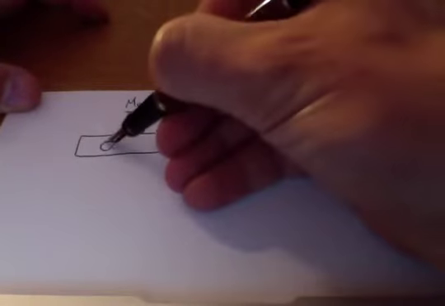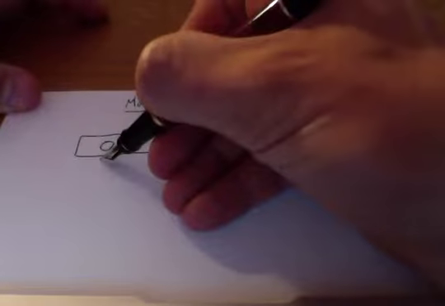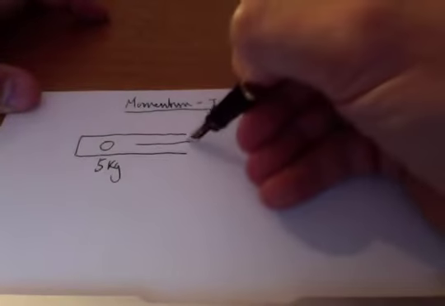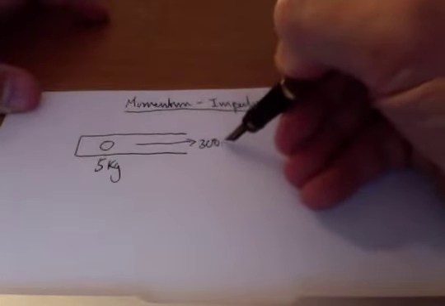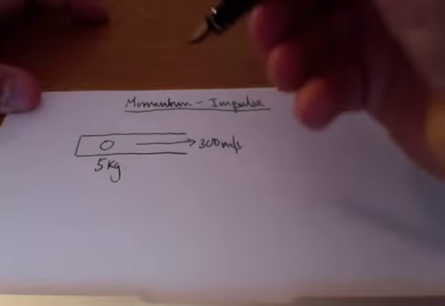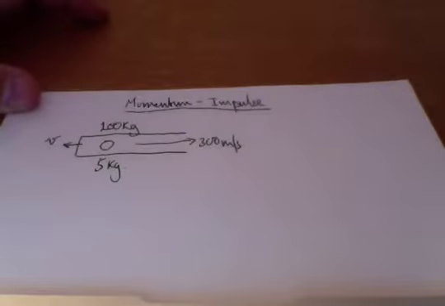I've got a cannon and a cannonball. Let's say my cannonball is 5 kilograms, and it has an exit velocity of something like 300 meters per second, maybe a bit wild, but nonetheless. And then the cannon itself, let's say, has a mass of 200 grams, and we're going to work out how fast it moves back in the other direction when that explosion takes place. So I'm sure you can remember as before.